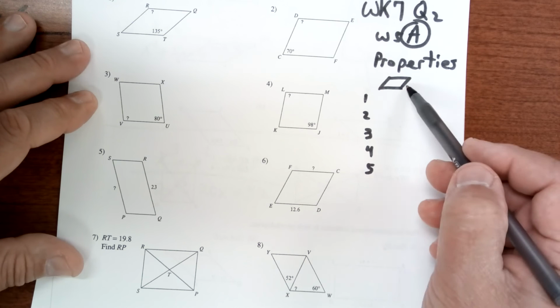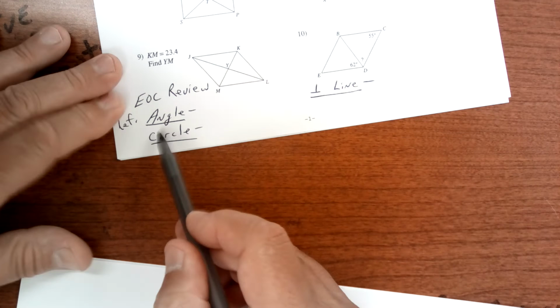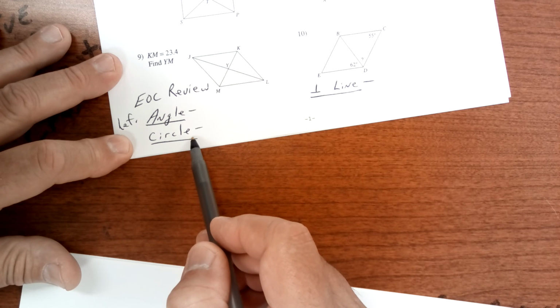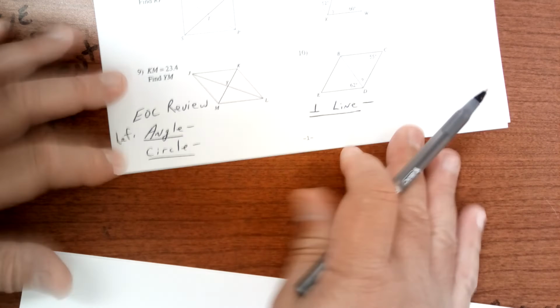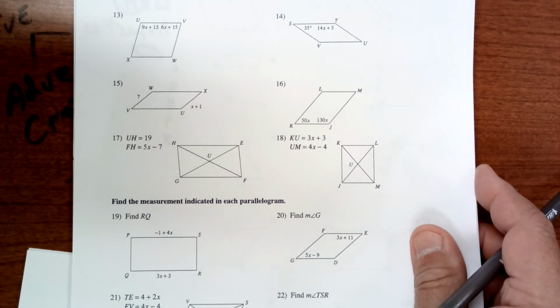And then I want you to work these, and then down at the bottom I want those definitions. And I'd like you to draw the diagrams and memorize those, okay? This right here is the rest of your worksheet for today.